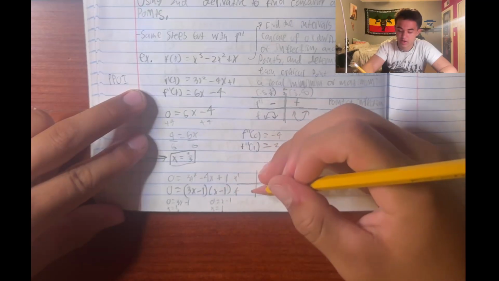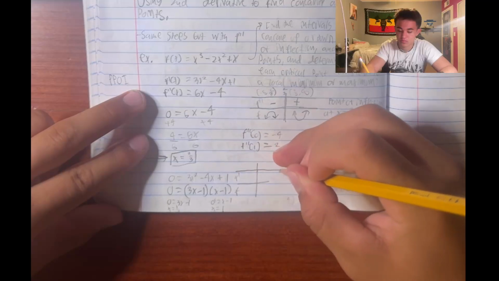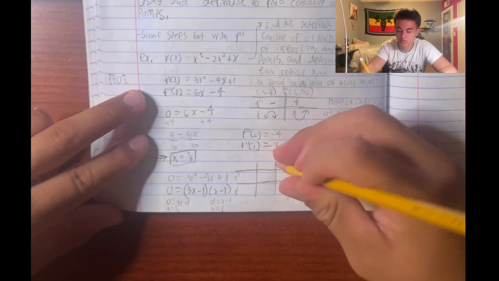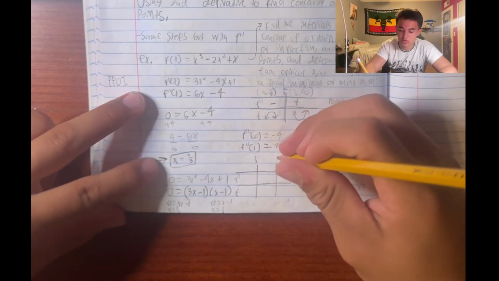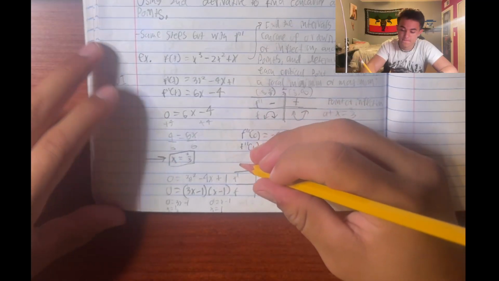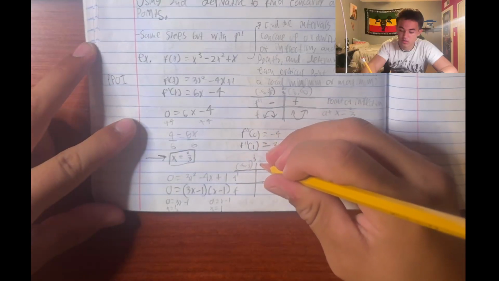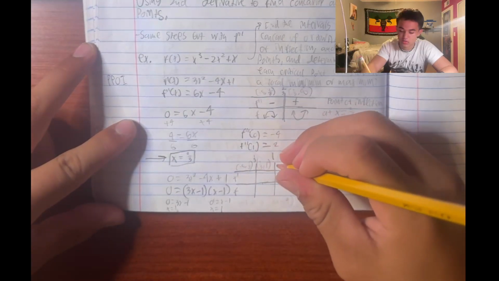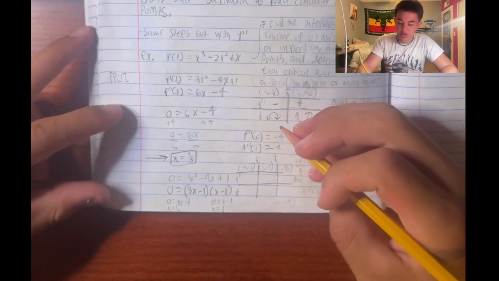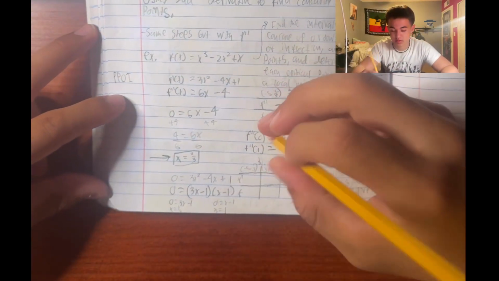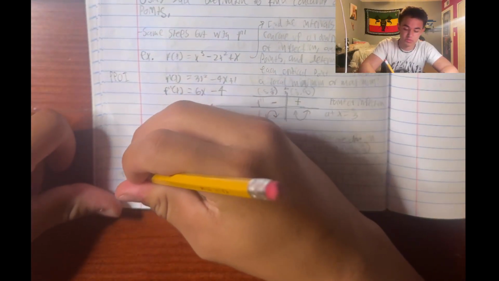F prime, we got f. So put in 1/3, put in 1: negative infinity to 1/3, 1/3 to 1, 1 to infinity. Oh man, plug in some test points. So I'm running out of space, should have given myself more space.